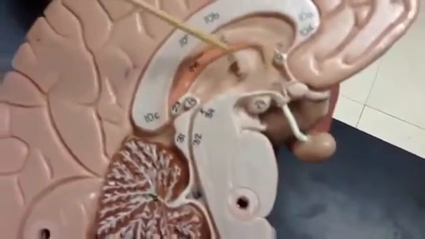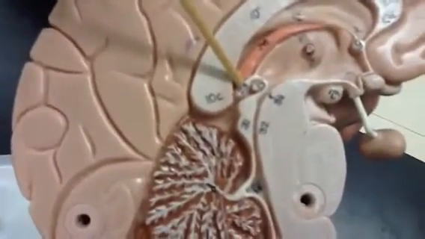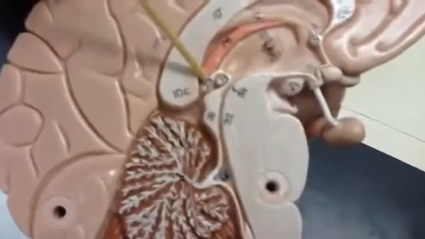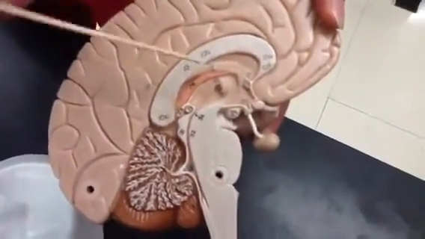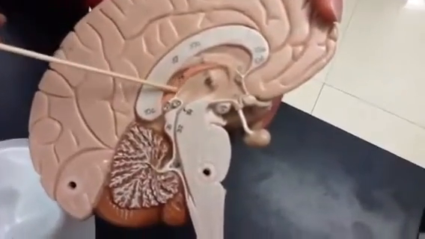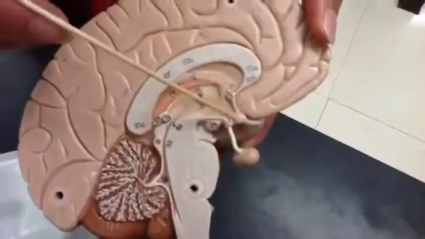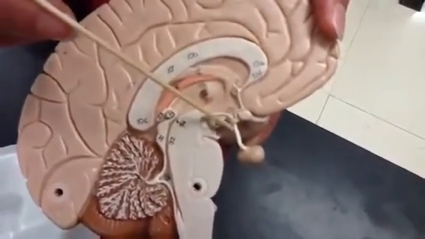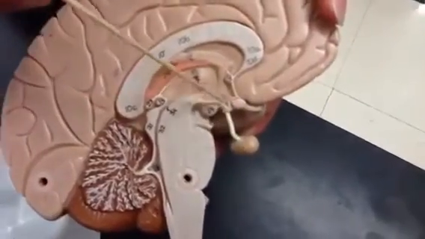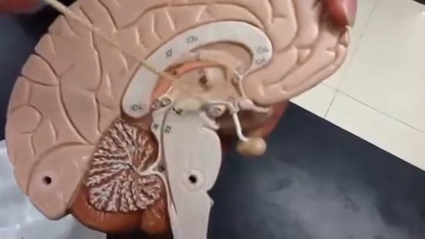Here is our pineal gland. This gland secretes melatonin, which is a hormone that controls our sleep and wake cycles. So we've talked about all the parts of the diencephalon: the thalamus, the hypothalamus, the pineal gland, the mammillary body, the infundibulum, which holds the pituitary, and our optic chiasm are all found in this area called the diencephalon.